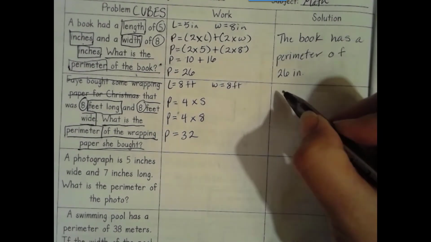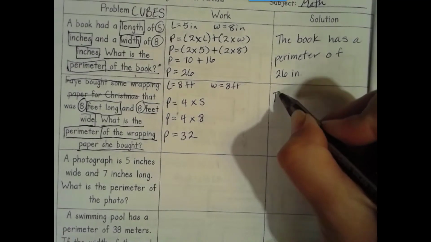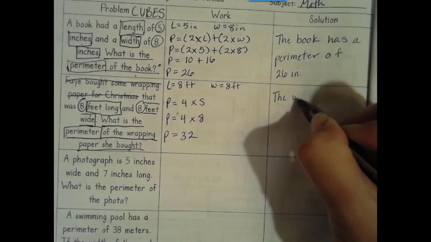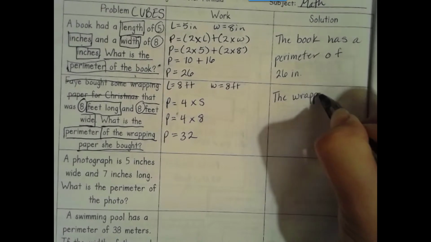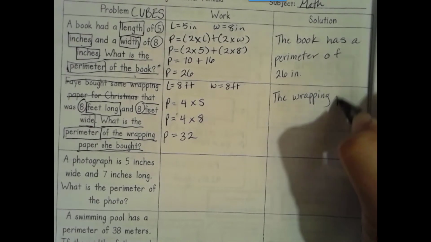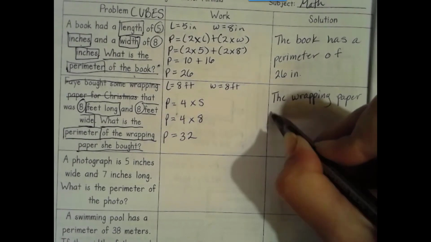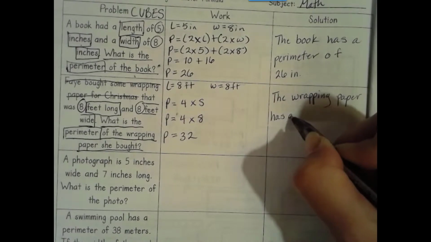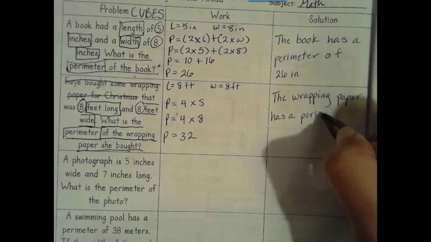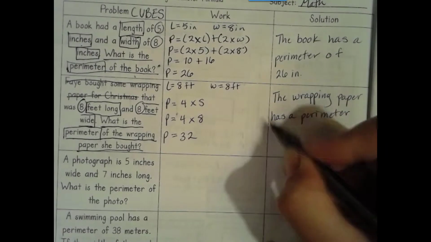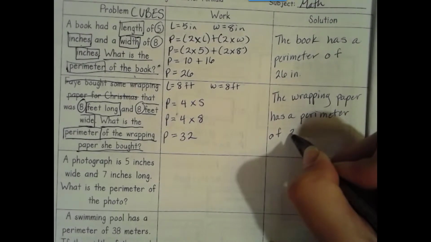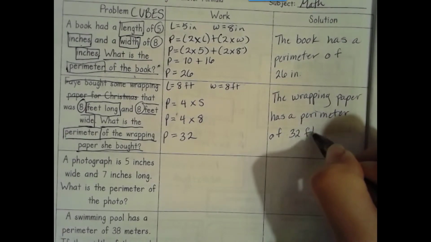What is the perimeter of the wrapping paper? The wrapping paper has a perimeter of 32 feet.